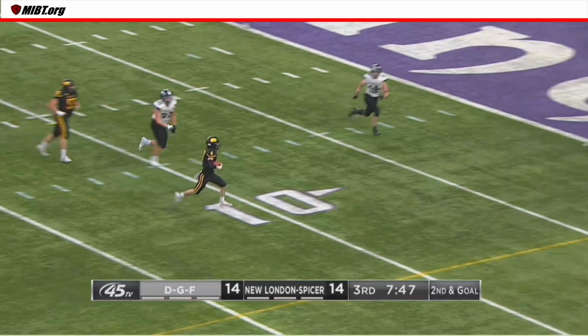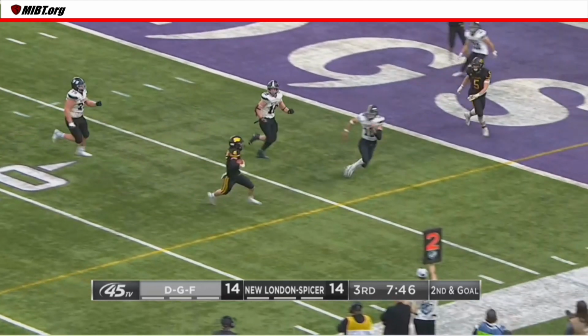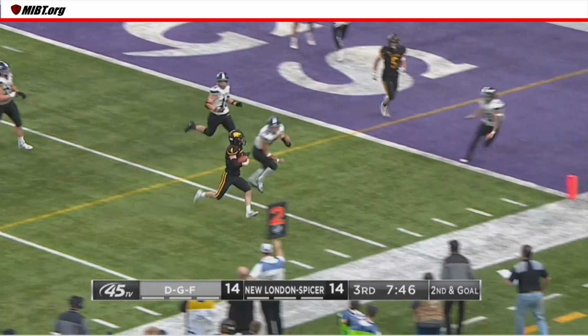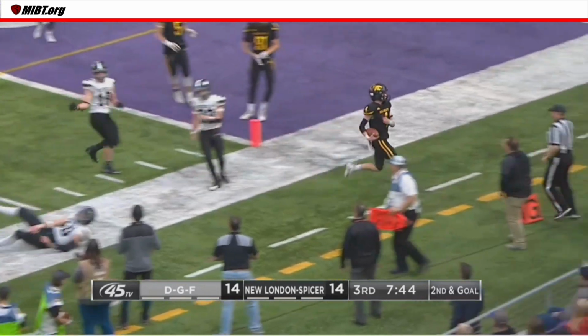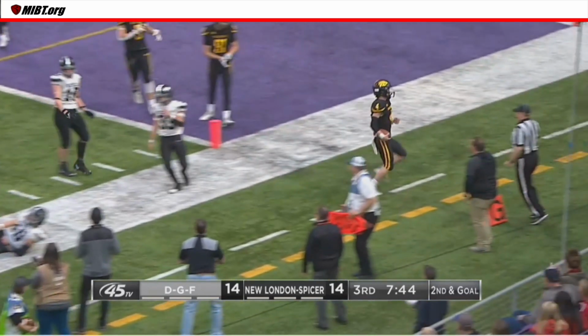I want to let this play continue to roll out, and I want you to look at the bottom of the screen. Did anybody see an official there? I don't see an official anywhere. I still don't see an official at the bottom of the screen. Oh, where's the official? That's where the official was.